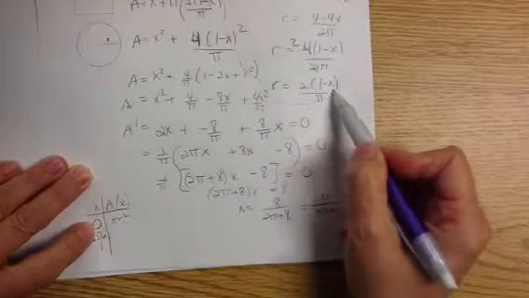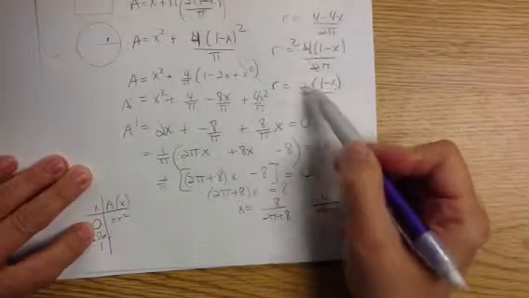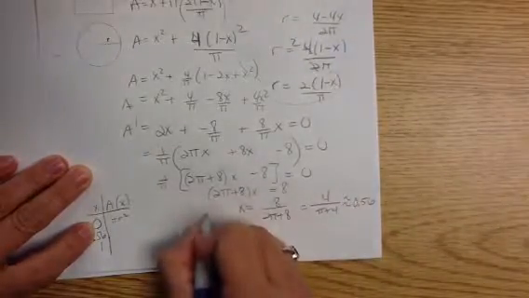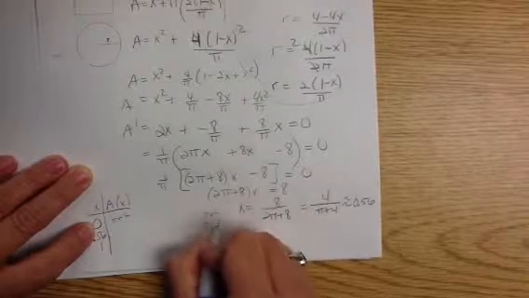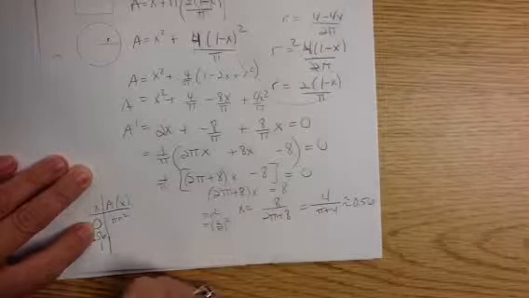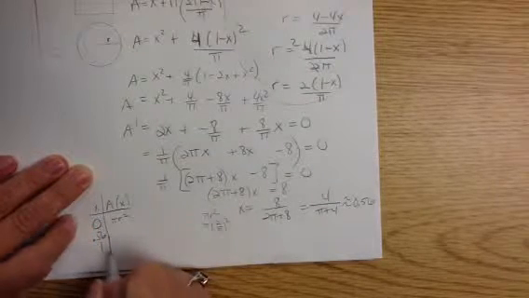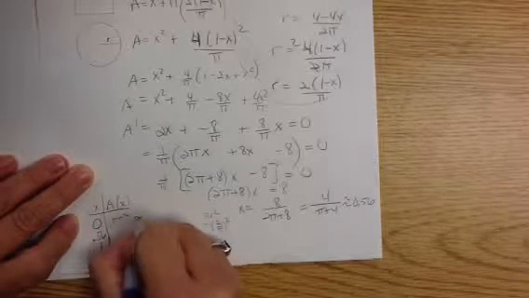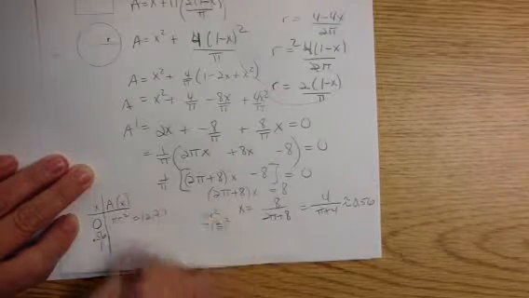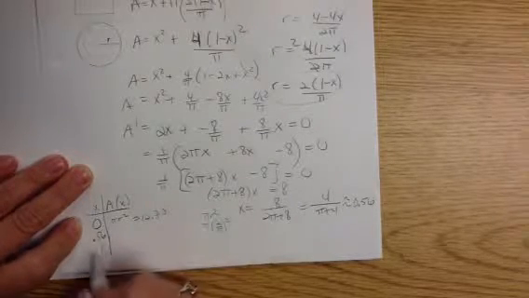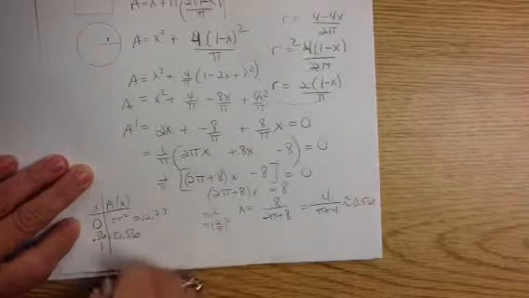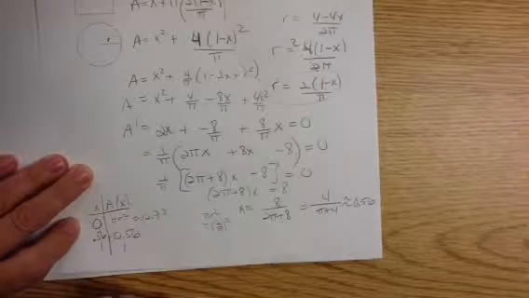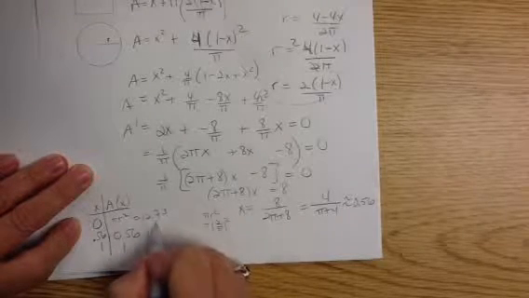So if I stuck in 0, then I'm going to have 2 over pi. So pi r squared, pi over 2 pi squared, and I end up with about 12.73. That's my x. If I plug in 0.56, I get 0.56, and if I plug in 1, I get 1.